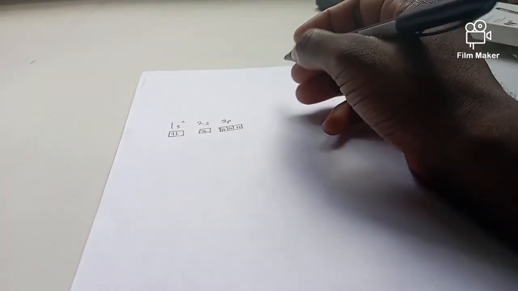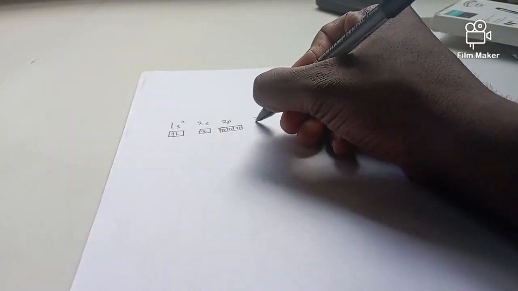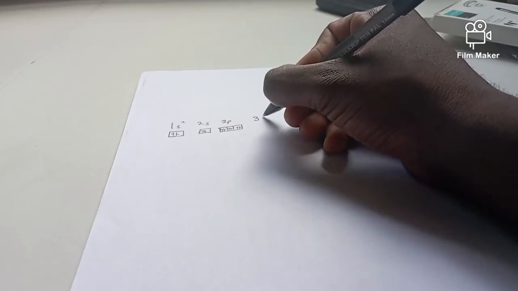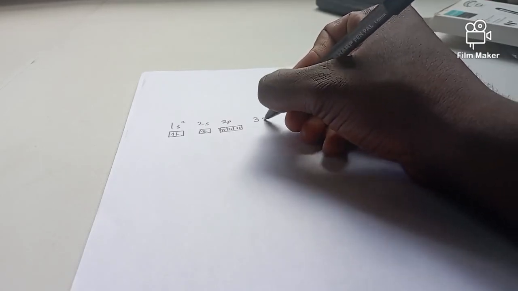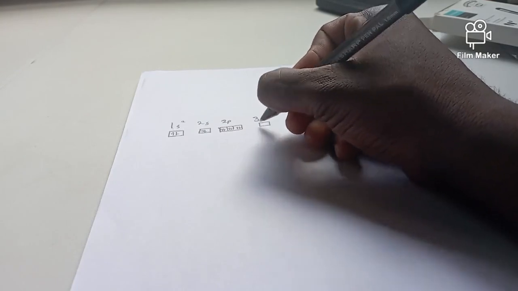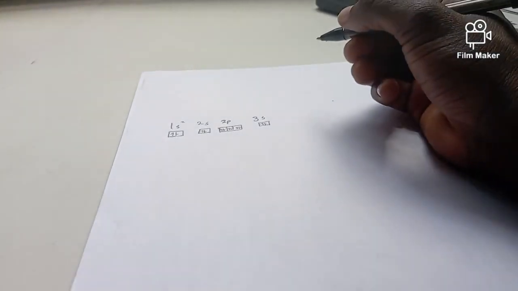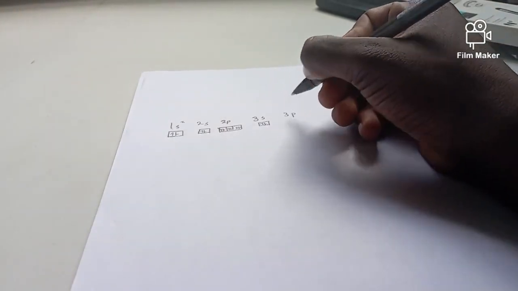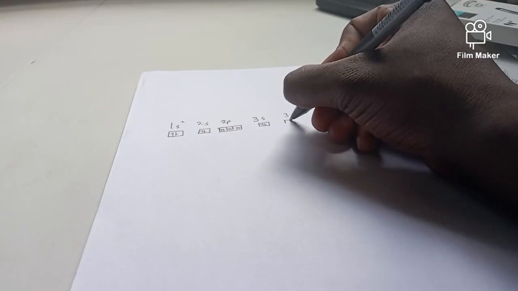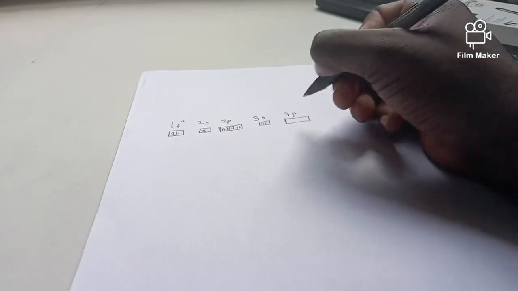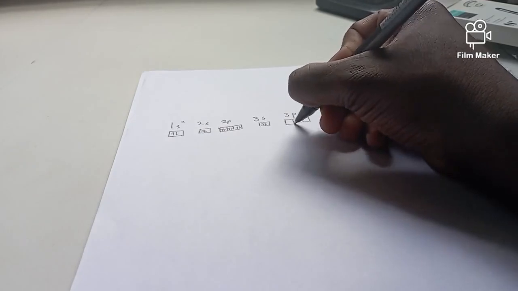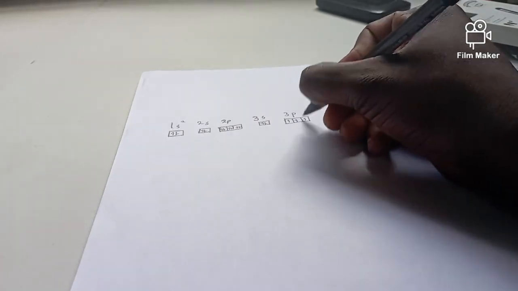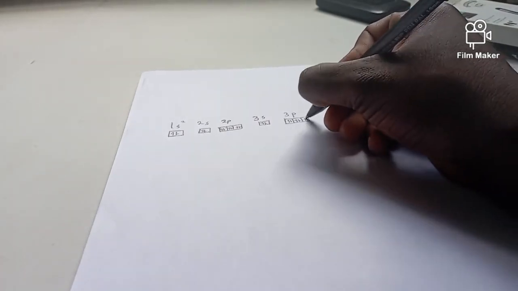Then we have the next energy level, level 3, with the sub-level 3s with 2 electrons, and then 3p with 6 electrons, like that. 1, 2, 3, 4, 5, 6.